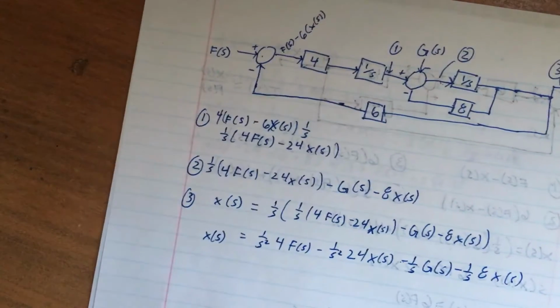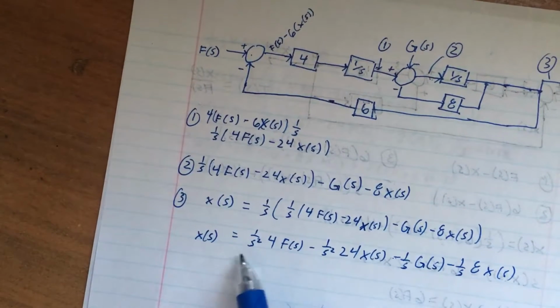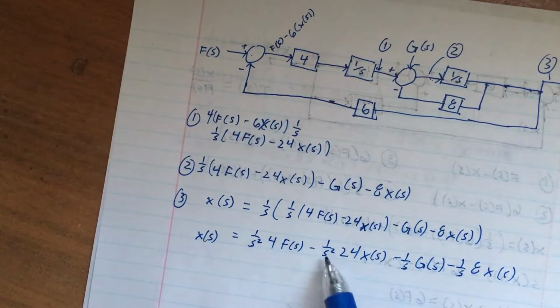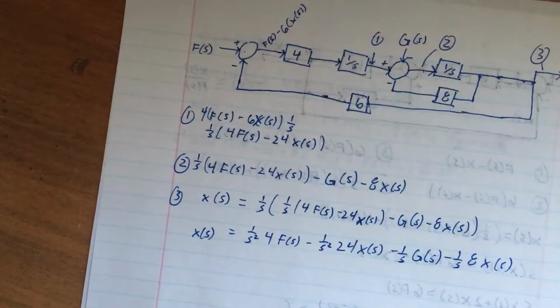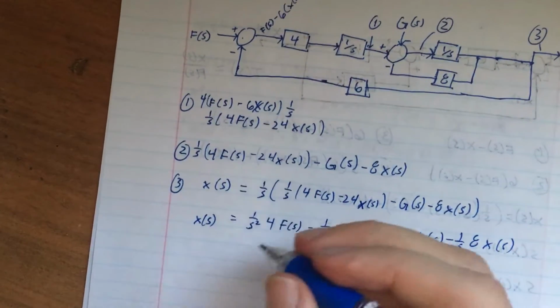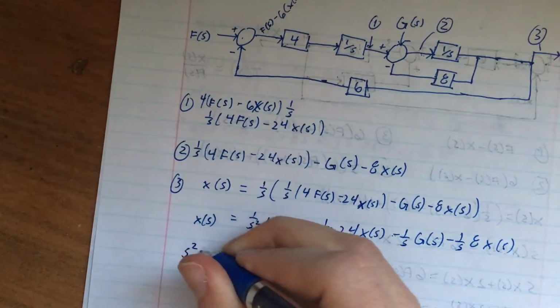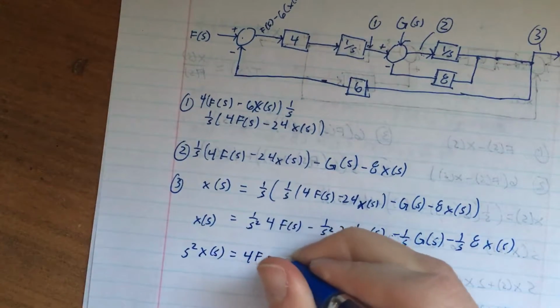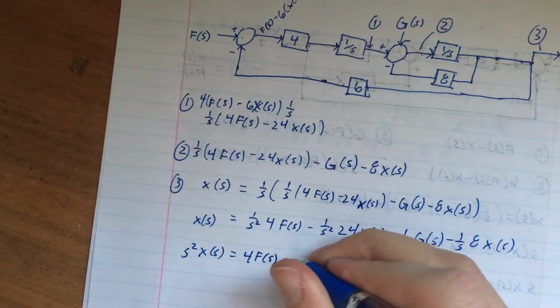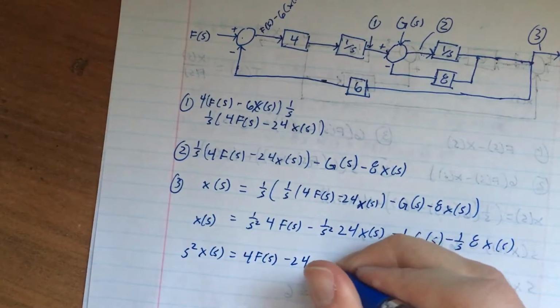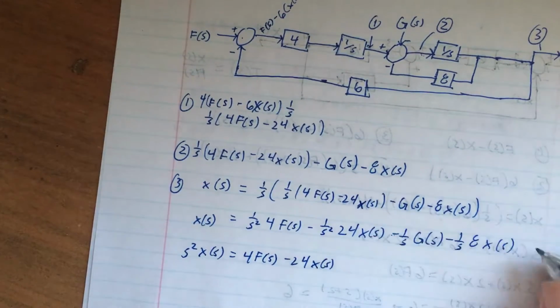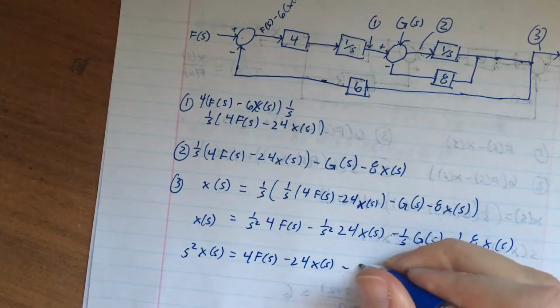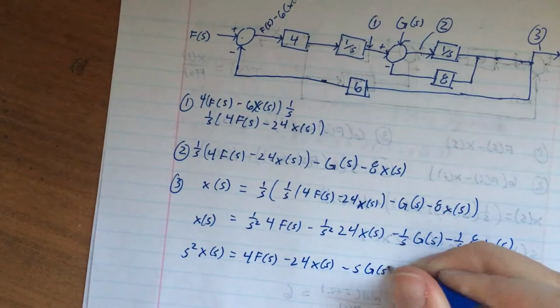So now I'm going to try to get all of my X(s)'s on one side, but first I'm going to multiply everything by s squared, just to make it a little simpler. So I have s squared X(s) equals 4F(s) minus 24X(s) from here, minus sG(s).